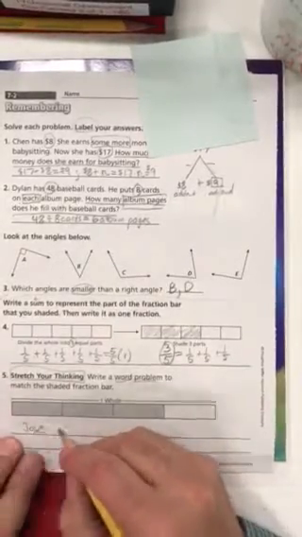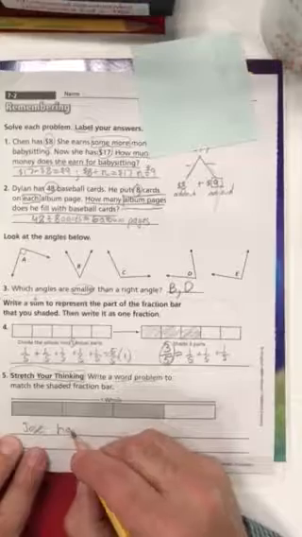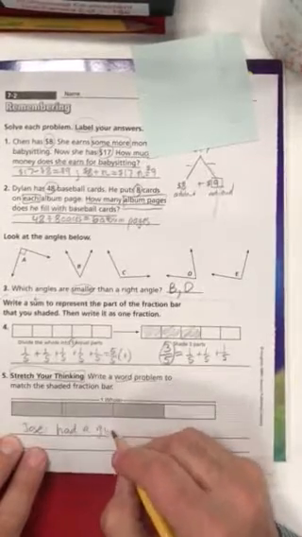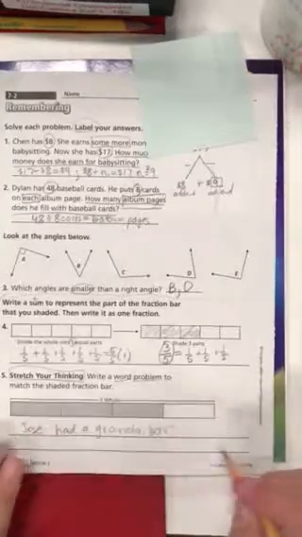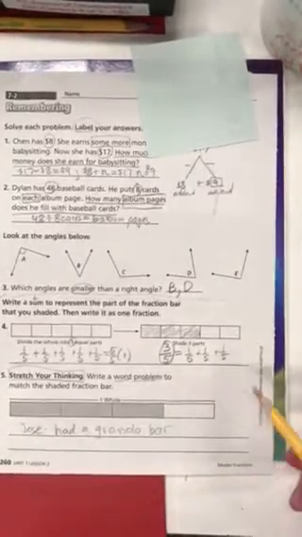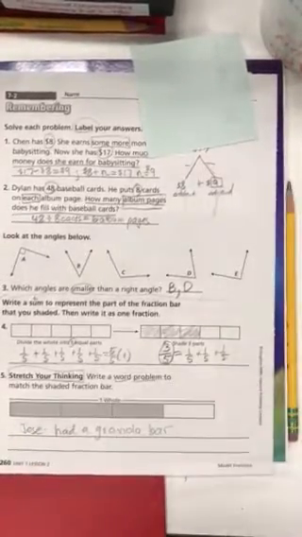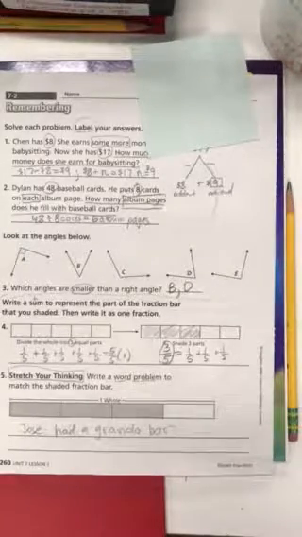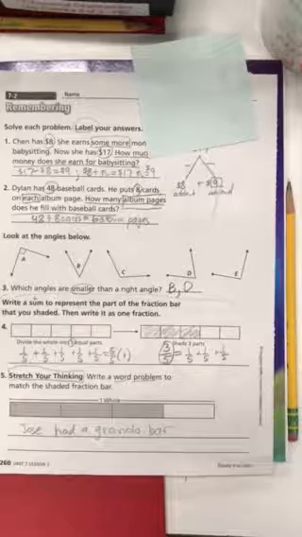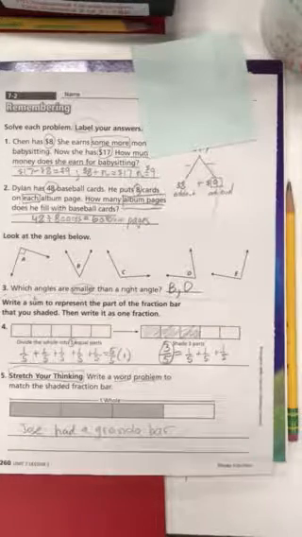Jose had a granola bar that he shared with 3 friends. How much of the granola bar did he share with his friends? So the answer would be 3/4. If you want to extend that, how much of it did he get to eat? He got to eat 1/4.